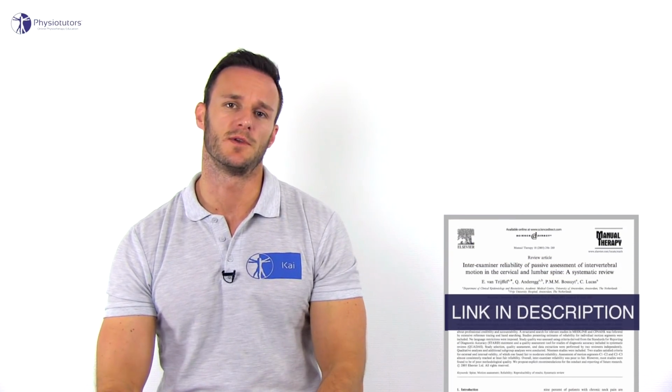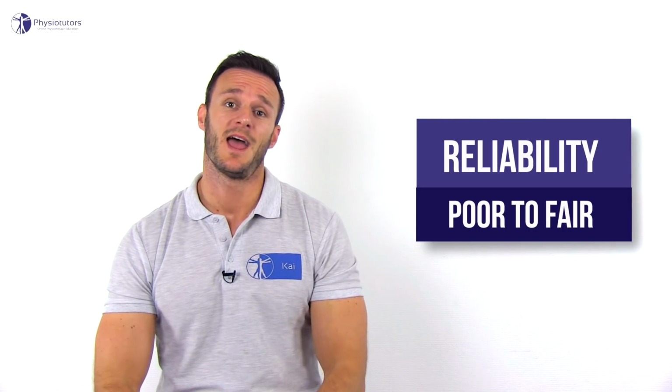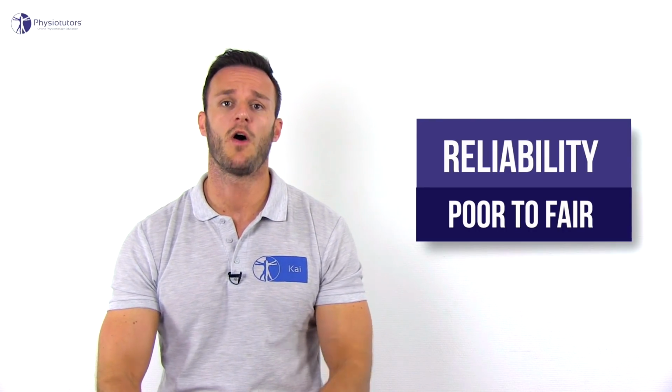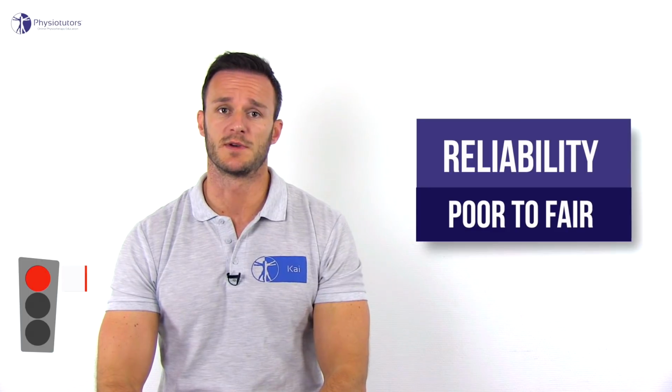A systematic review done by Van Trijfel et al. in the year 2005 evaluated the reliability of passive segmental assessment of the cervical spine and found an overall reliability of poor to fair. For this reason, the clinical value of passive mid-cervical spine assessment is rather weak.